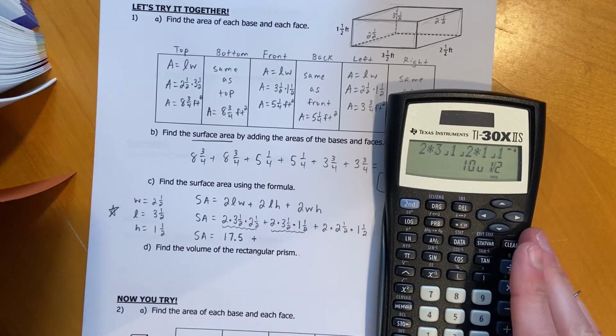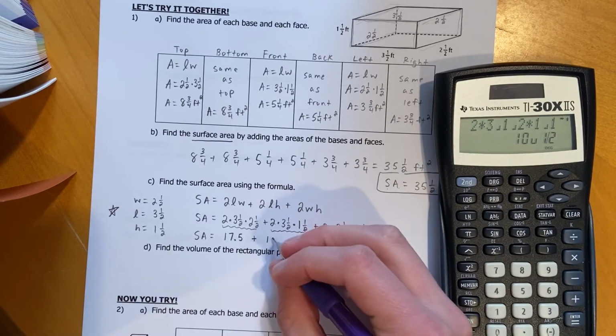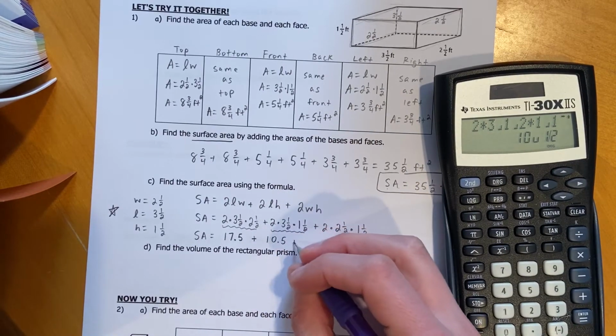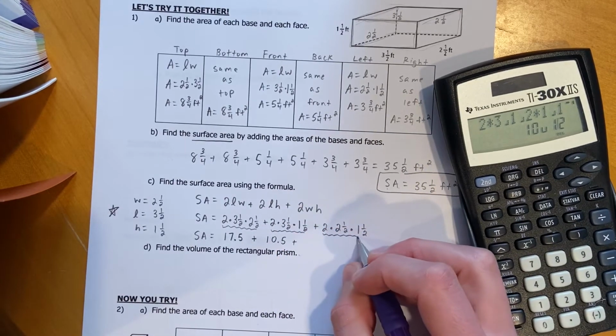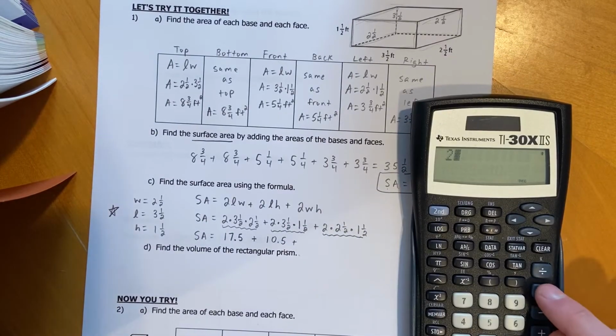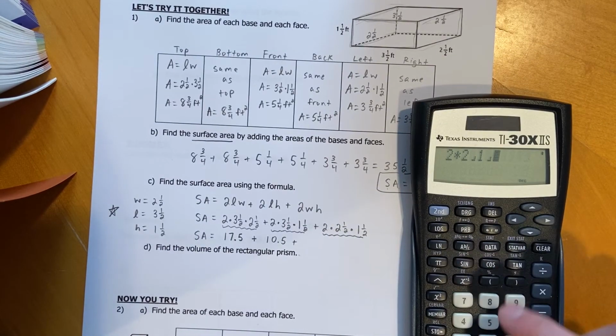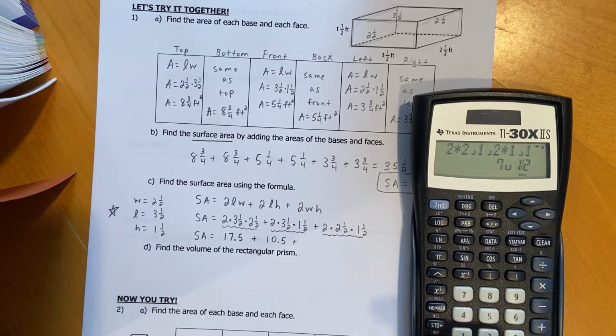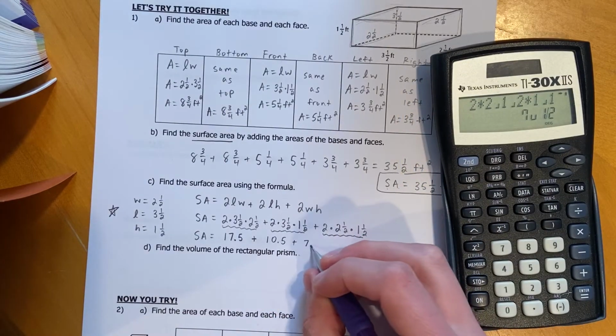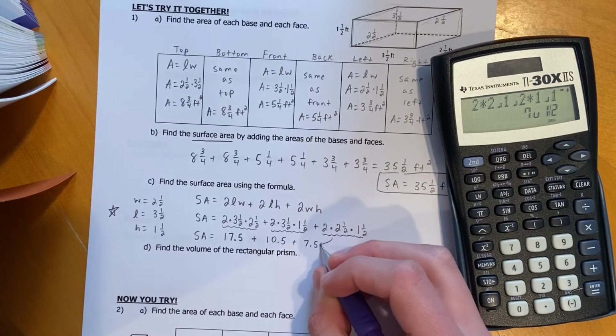I get 10.5. Plus, let's do the third piece. 2 times 2.5 times 1.5. 7.5.